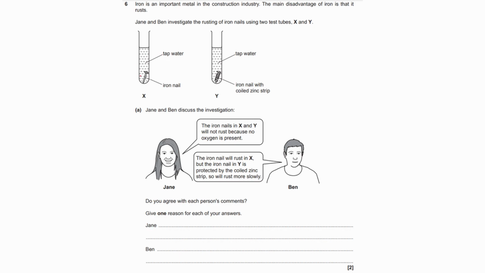She's wrong about test tube X because for rusting of iron you need water and oxygen, and obviously you need the iron metal as well. Okay, so there is actually dissolved oxygen in this water, so we've got all the chemicals you need for rusting to happen. So that's why she is wrong. So Jane is incorrect because oxygen is dissolved in water.